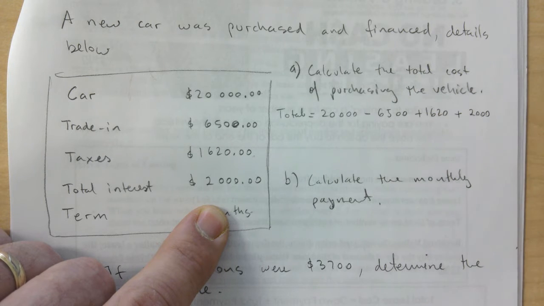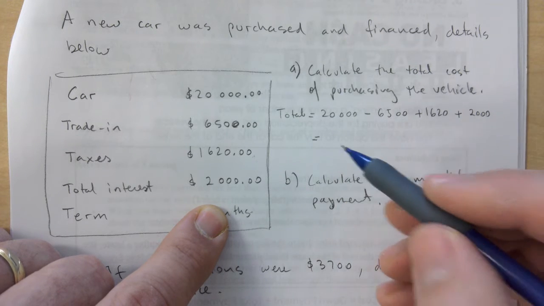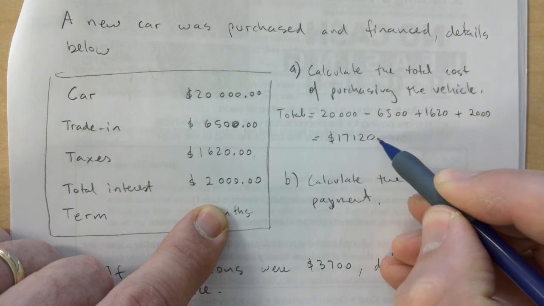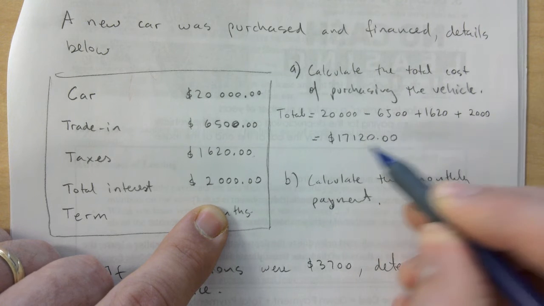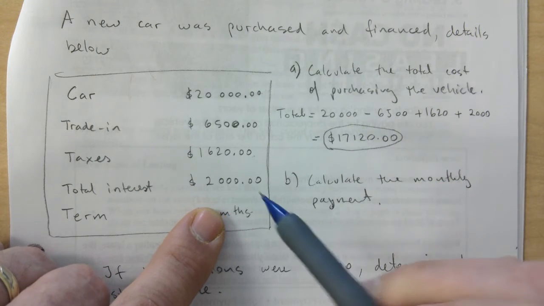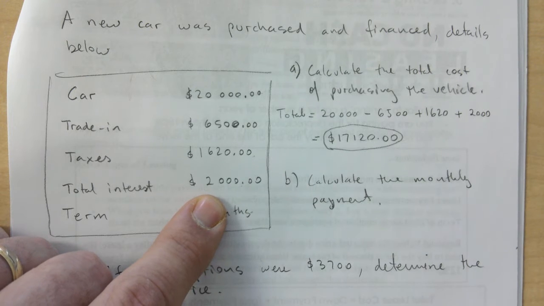That's the total cost of buying the vehicle, right? So that ultimately brings you to 17,120, because you do pay the interest as well if you're financing. If there's interest, that means there was some financing happening there.